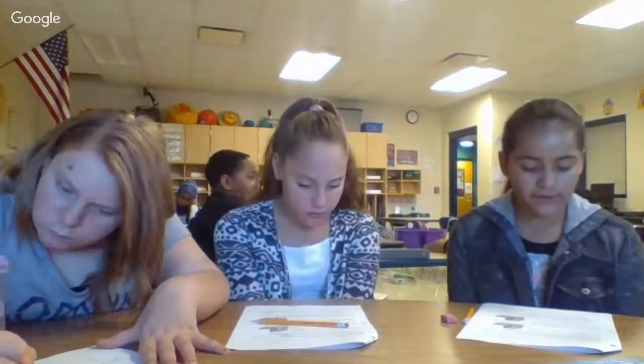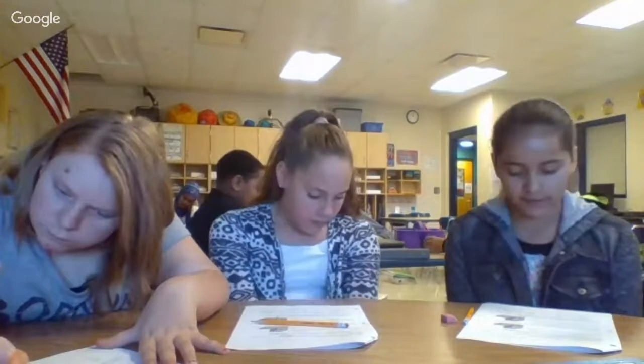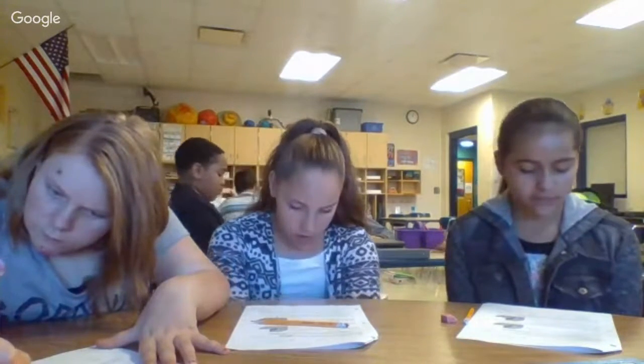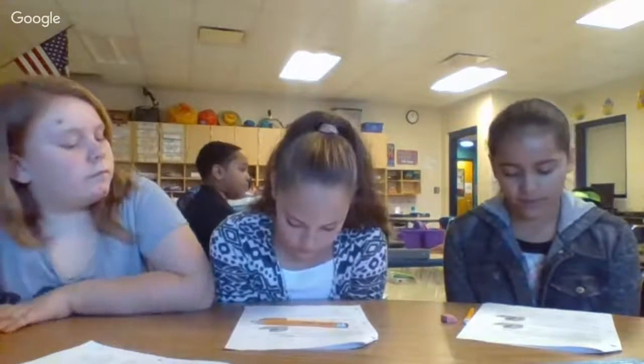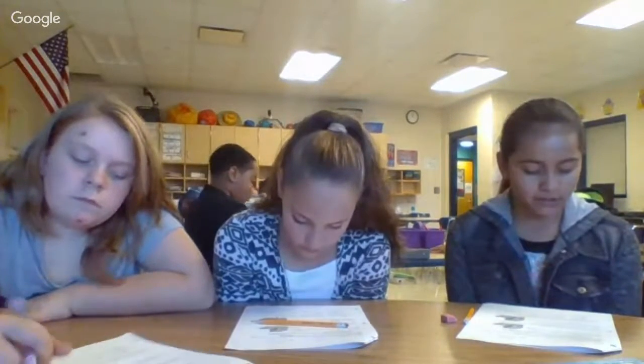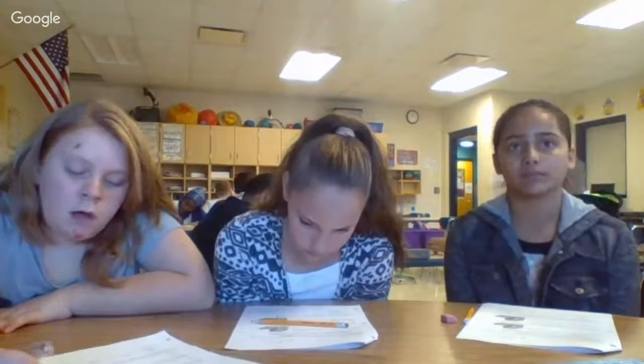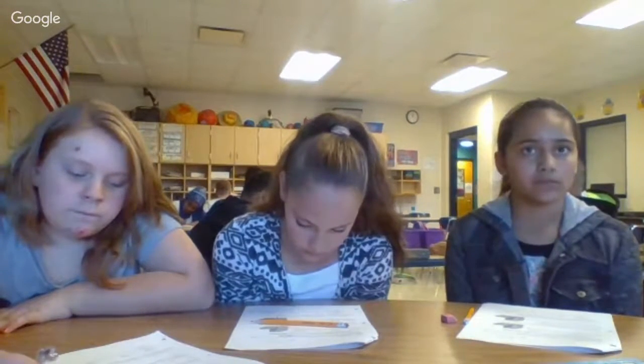Number 2 is a little more tricky. Isabel, you want to read number 2? A jewelry box has a volume of 48 cubic inches. The length is 4 inches. Complete the table to show 2 different possibilities for the width and height of the jewelry box. Be sure to include units. So we have a jewelry box, think of it as 48 cubic inches, and we have the length that's 4 inches. We have to come up with a width and a height.